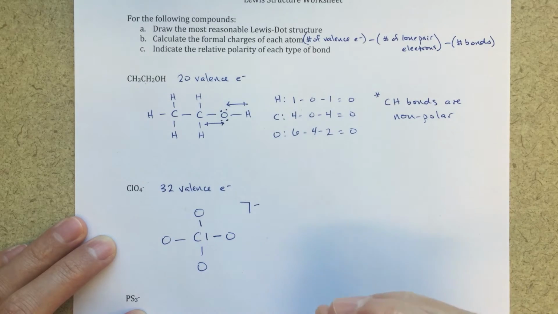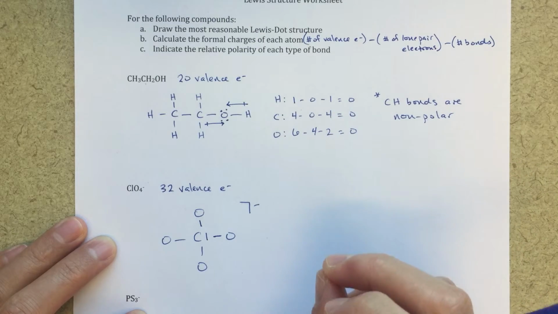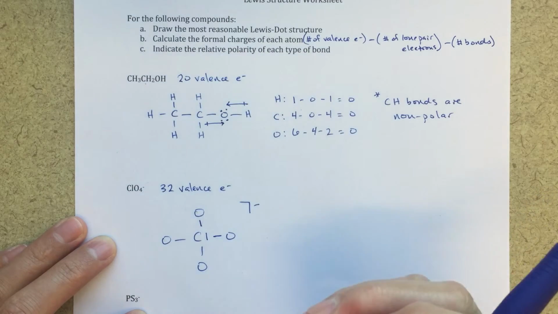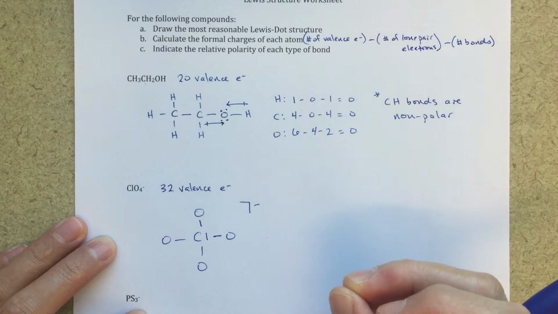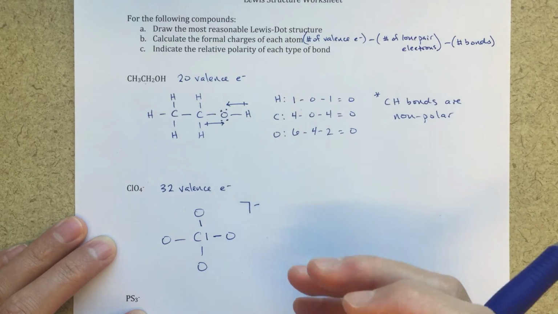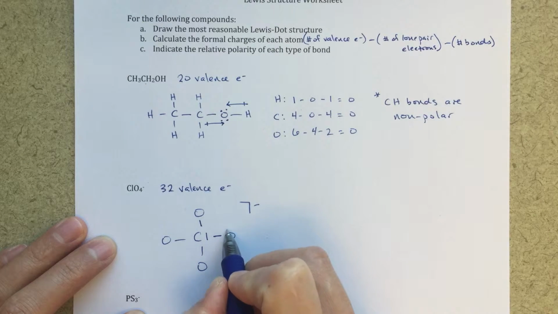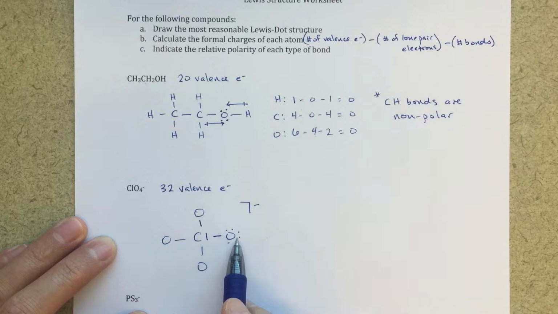So in this case, we're going to break the octet rule. We're going to blow the octet rule out of the water. And so really we should think of the octet rule as more of an octet suggestion. It would be good to follow the octet rule, but the formal charge rule is really more important than the octet suggestion. So here, based on my experience with chemistry, what I'm going to do is make one of these oxygen atoms have 6 lone pair electrons, so 3 lone pairs, and 1 bond.